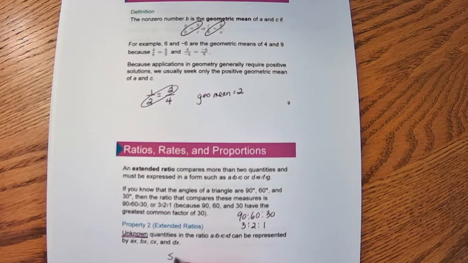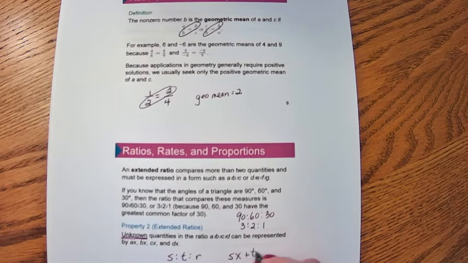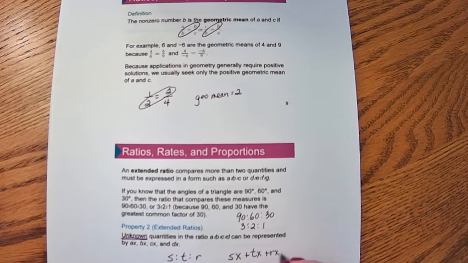So if I had s is to t is to r, and I was told that when you summed them up they equaled 180 degrees, that would be s times x plus t times x plus r times x equals 180. So if there's an unknown quantity, you're just going to use your variable x, which we're used to doing.